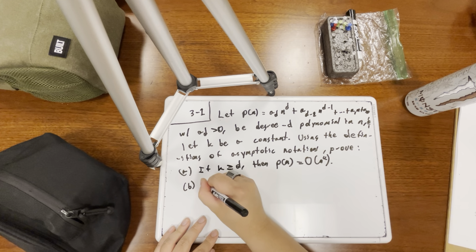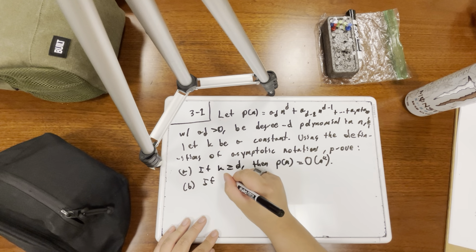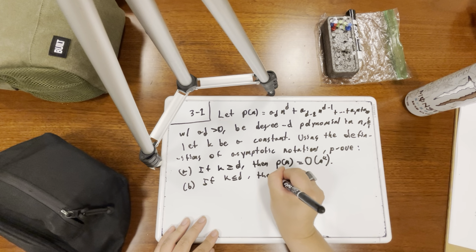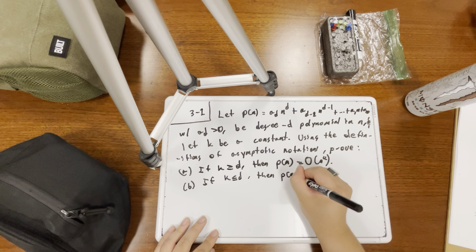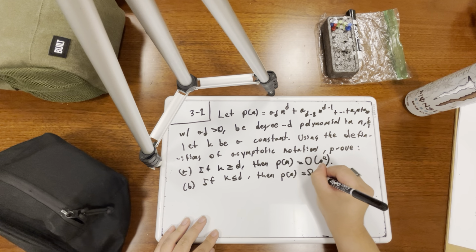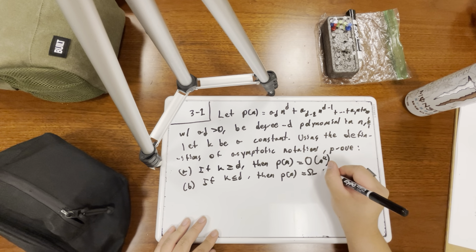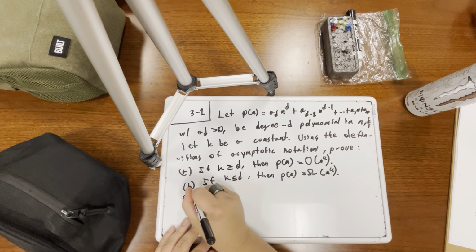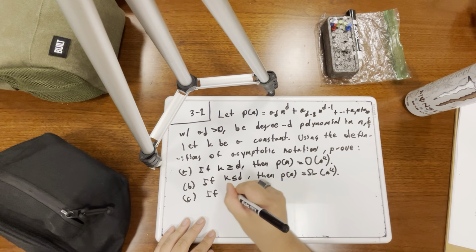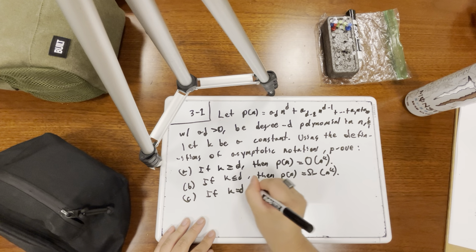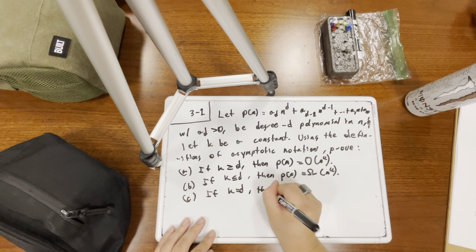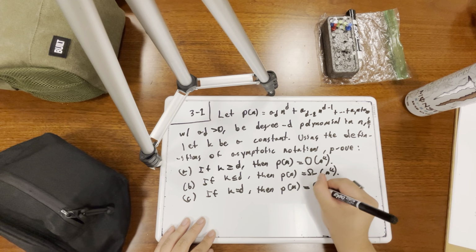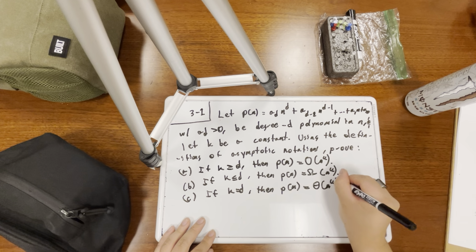B, if k is less than or equal to d, then P of n is equal to big omega of n to the k. C, if k equals d, then P of n is equal to theta of n to the k.